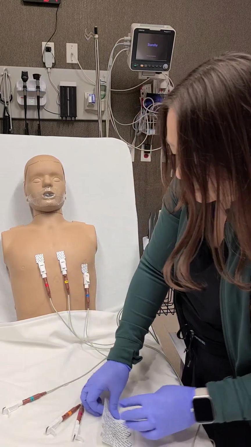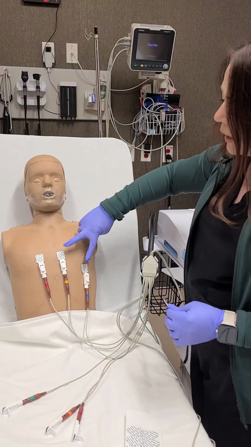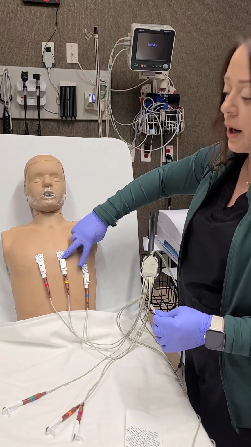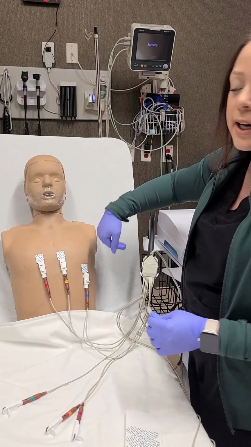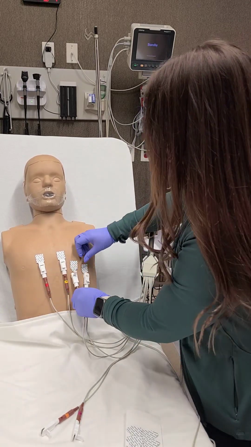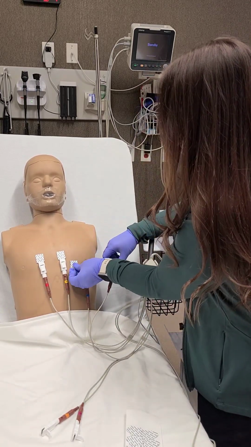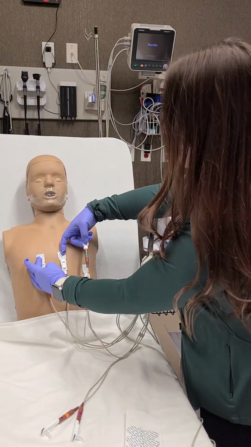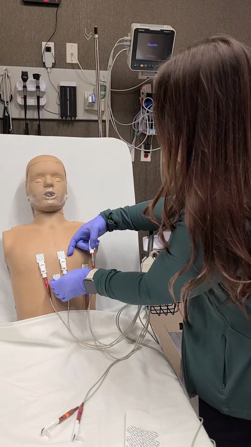Now you can go back to your V3. V3 is going to go between 2 and 4 in a curvature line kind of hugging the heart there. Right there. That's V3. Please don't put V3 over here. It should not cross over V2.